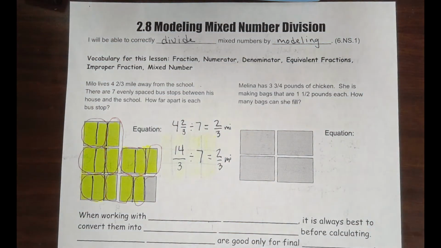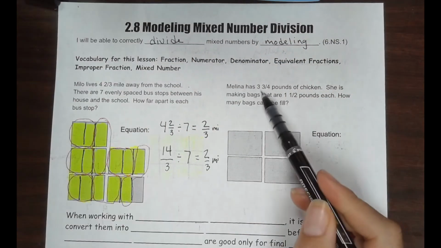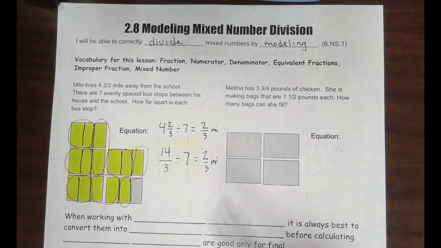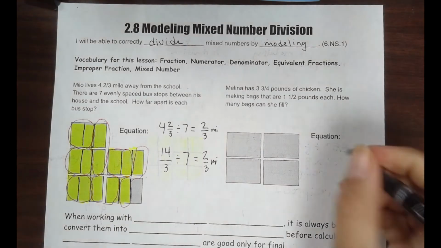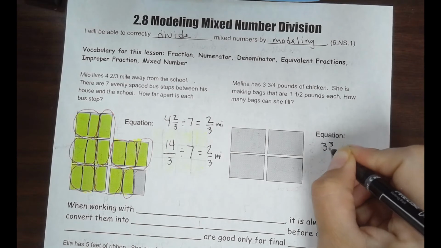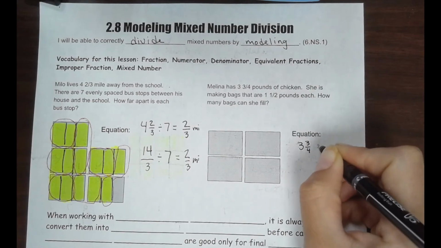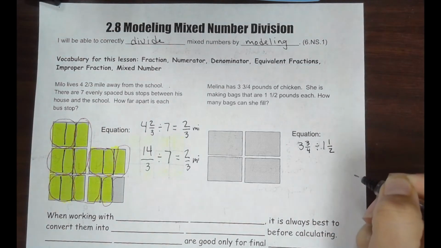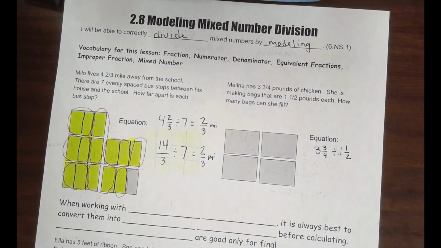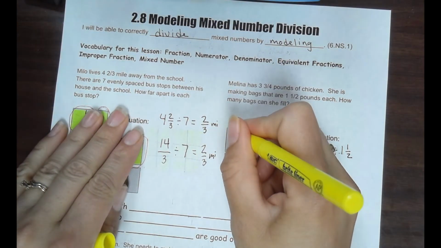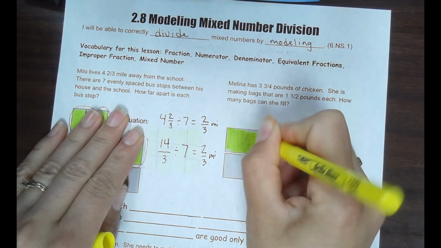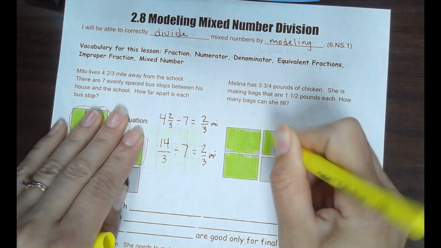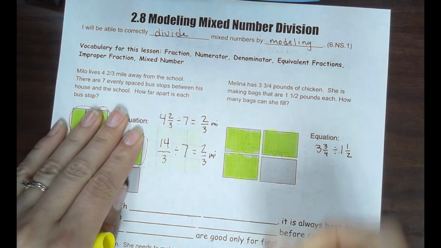All right, let's try another example. Melina has 3 3/4 pounds of chicken. She is making bags that are 1 1/2 pounds each. How many bags can she fill? All right, so our equation starts with 3 3/4. We're dividing that into groups of 1 1/2. So in our picture, 3 3/4 means I need to shade 3 whole rectangles. There's 1 whole, 2 whole units, 3 whole units. And then I need 3/4.